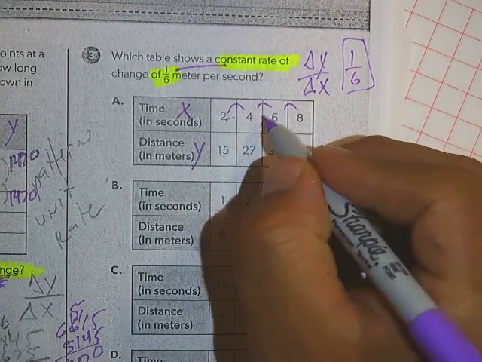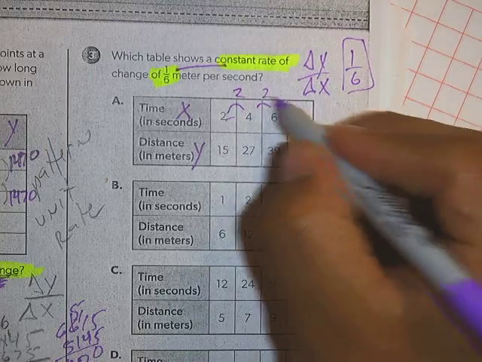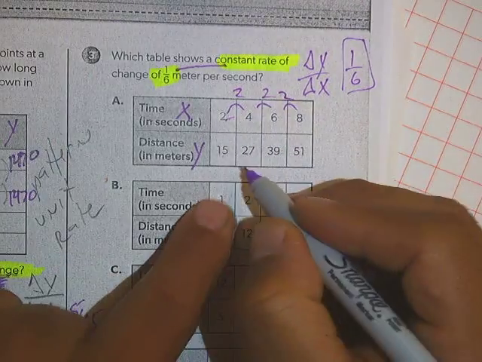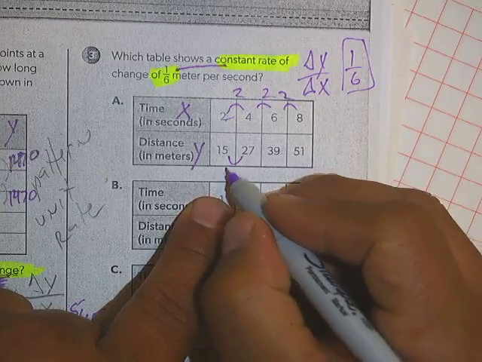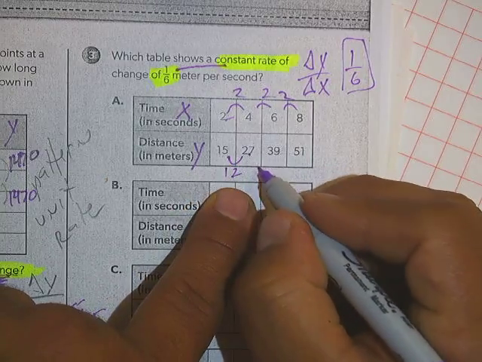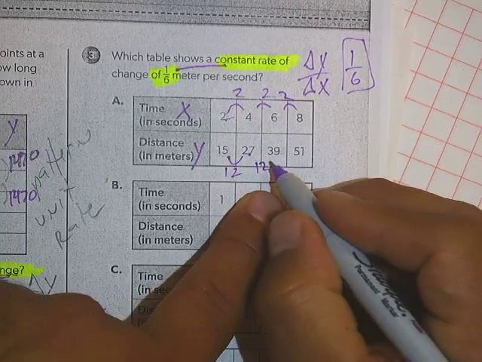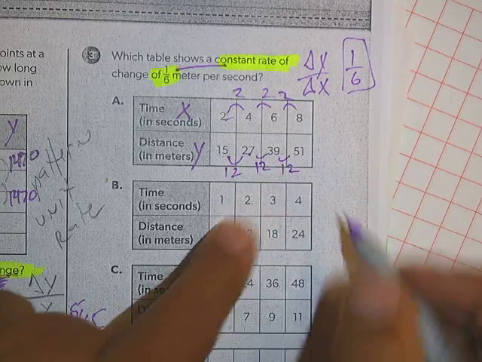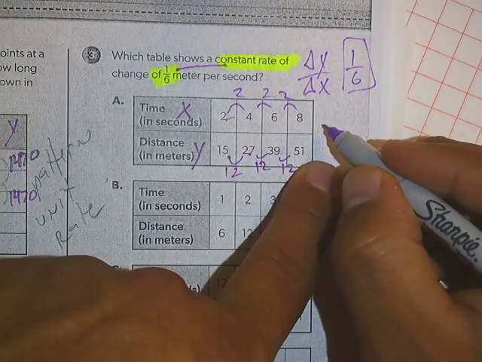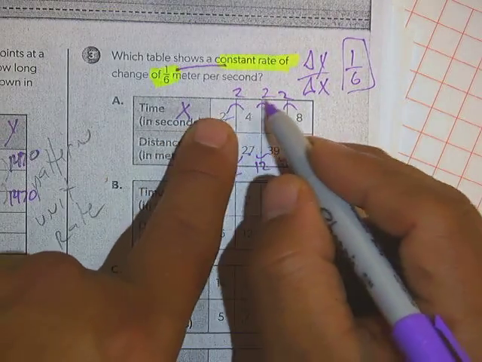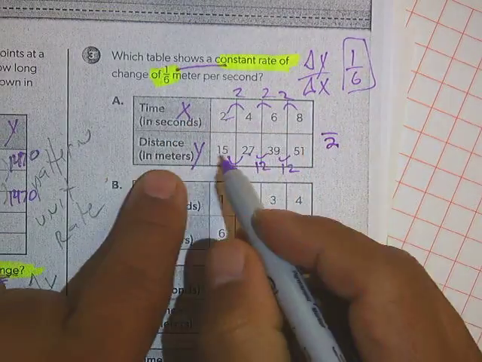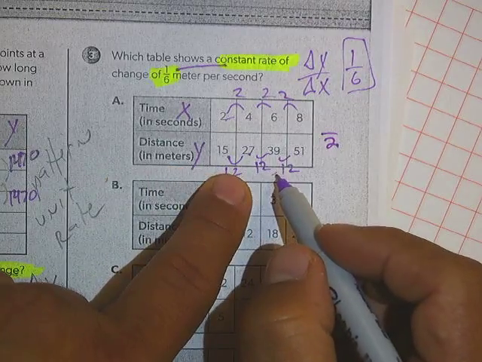So they want you to find the one that gives you 1/6. You have to find the one that gives you that pattern. So let's look for a pattern here. From 2 to 4, it's 2. From 4 to 6 is 2. 6 to 8 is 2. Well, how much are these going? 15 plus what gives you 27? 12. 12 plus 27 gives you 39. So it's going by 12, and that's going by 12.